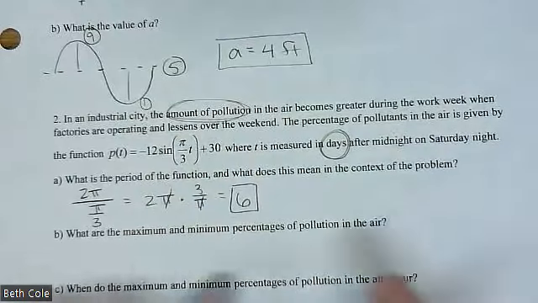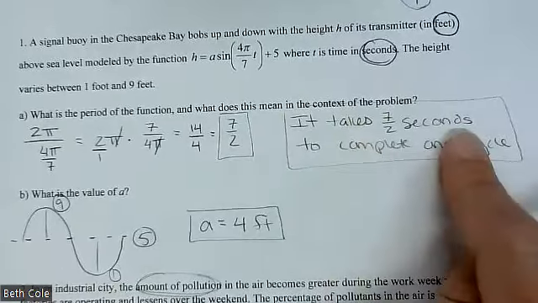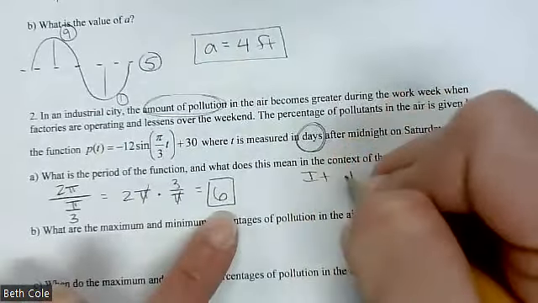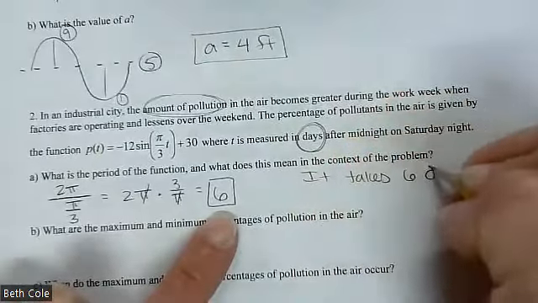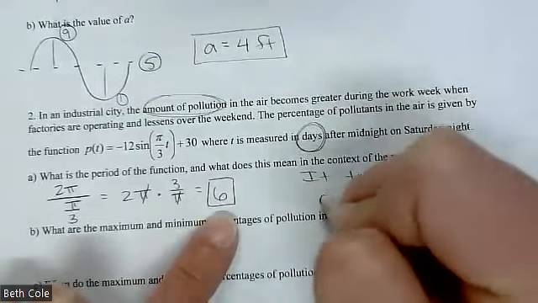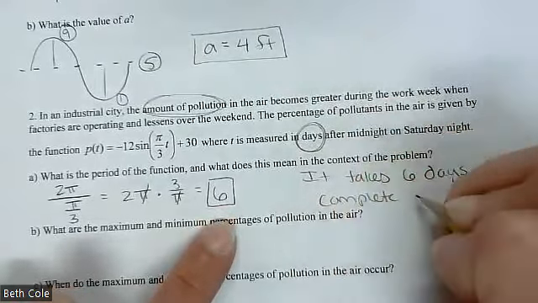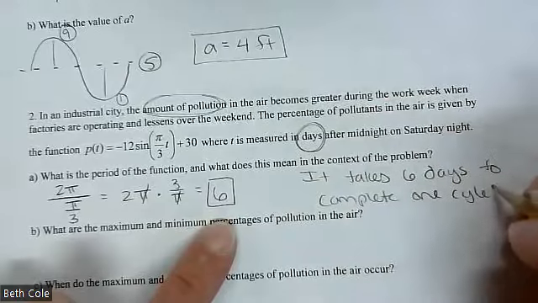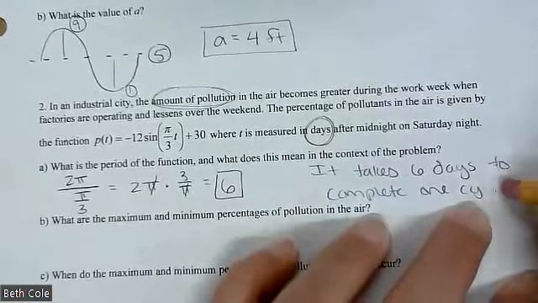And so your sentence is the exact same thing we did here, except instead of 7/2 seconds, it's going to be, it takes 6 days to complete 1 cycle. I can't write and talk at the same time.